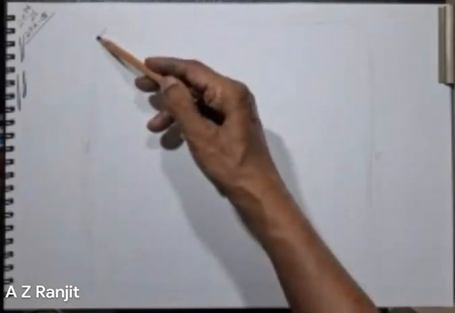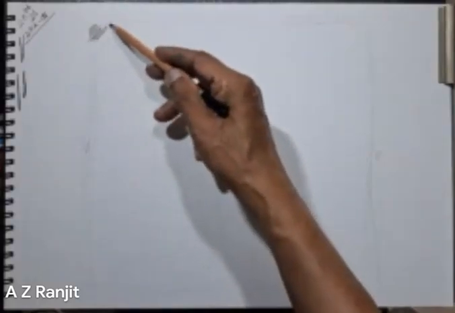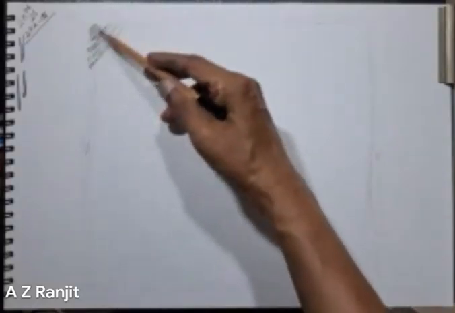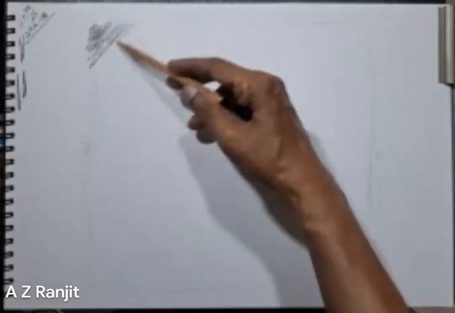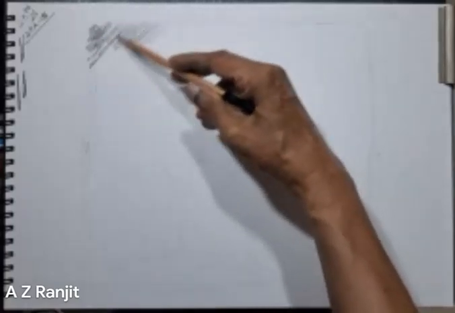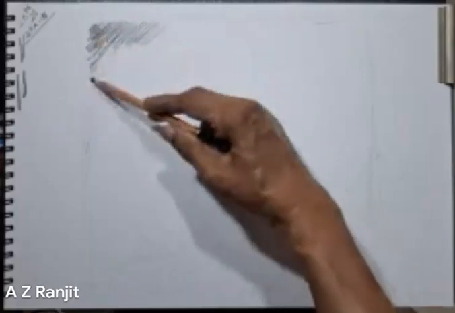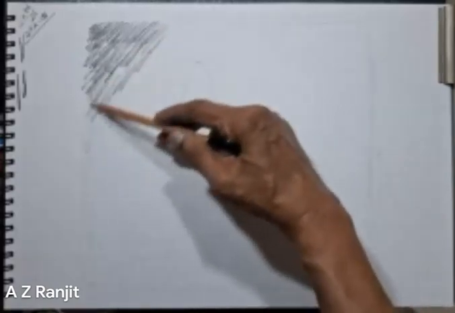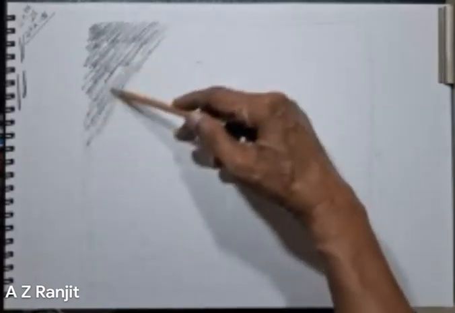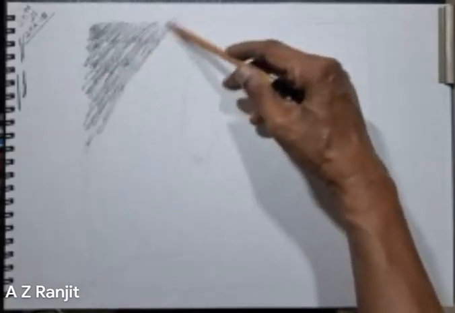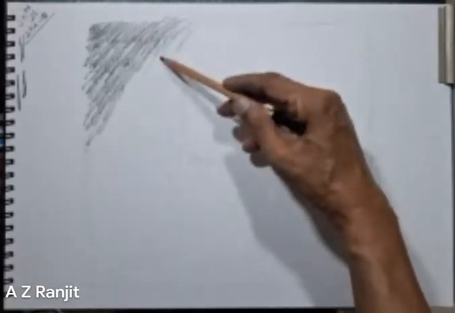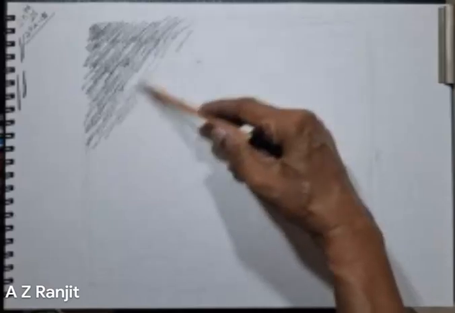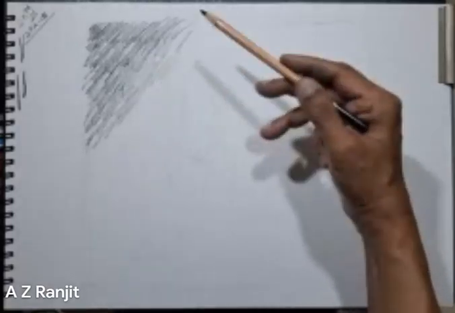Still, when we do pastel work or charcoal pencil work, there are different kinds of pastels. We know that, right? Pastel sticks, hard pastel, soft pastel, extra soft, medium, and there is a pastel pencil.